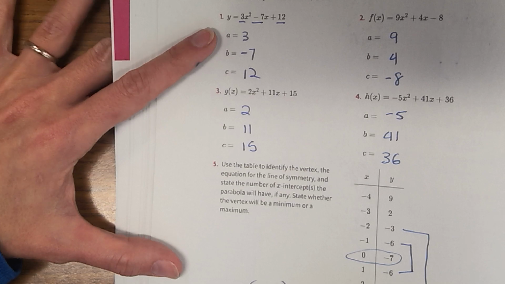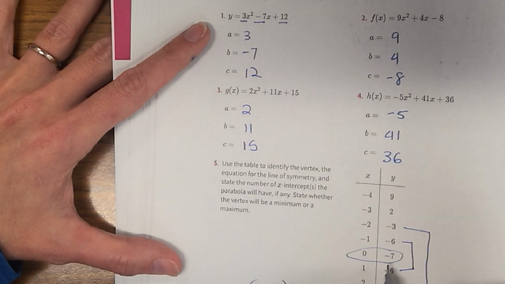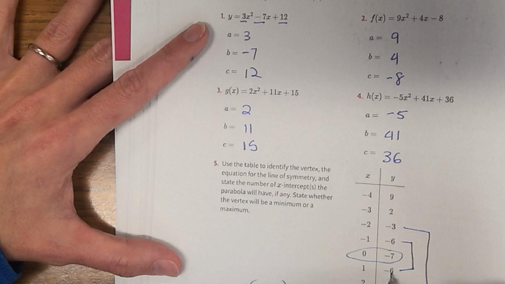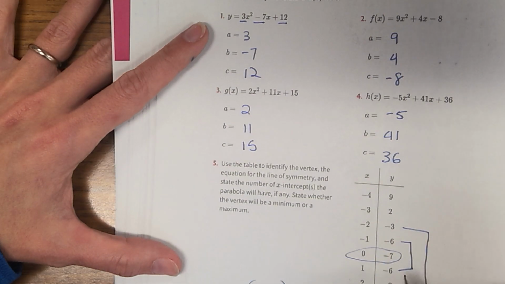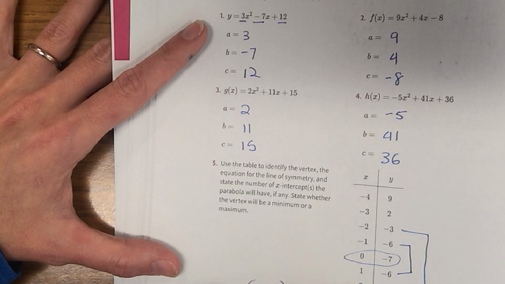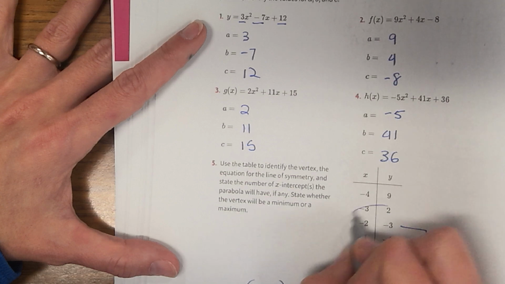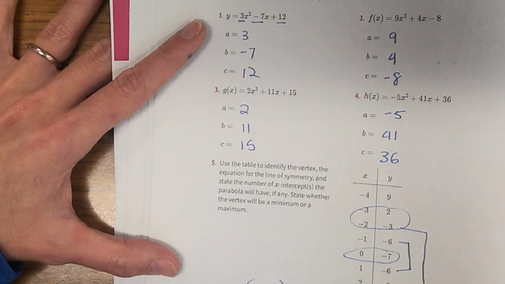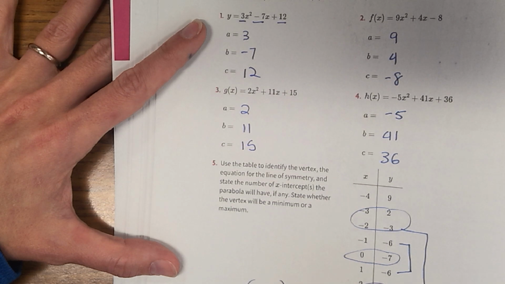Does it have any x-intercepts? Is it ever going to touch 0? Let's kind of look. It seems to be starting at -7, and then the next point's at -6, and at -3, and at 2, and at 9. So it seems to be opening upward, and so I think we are going to have x-intercepts. It's when y is equal to 0, our x-intercepts. It seems like we would probably have something in here that would be between -3 and 2, right? And it would happen again in here. So I think we're going to have 2 x-intercepts.